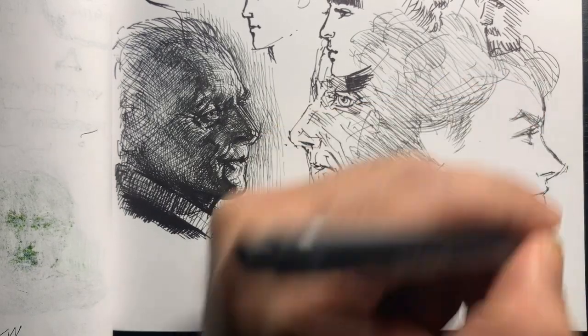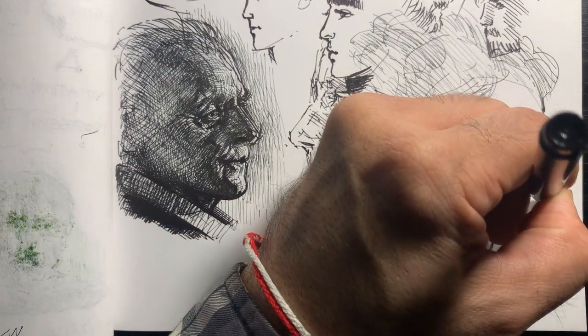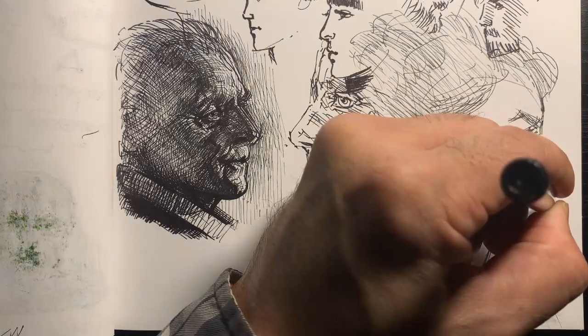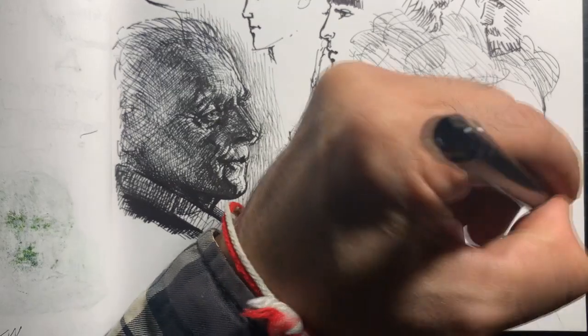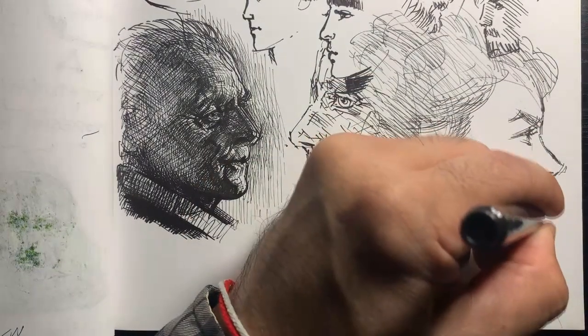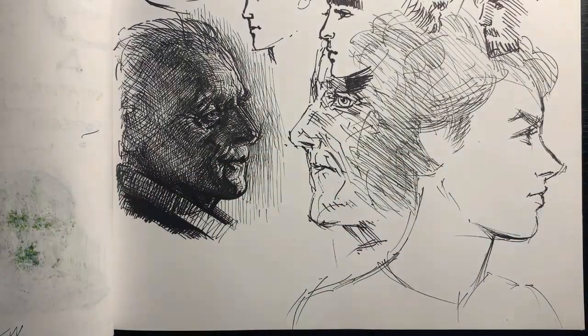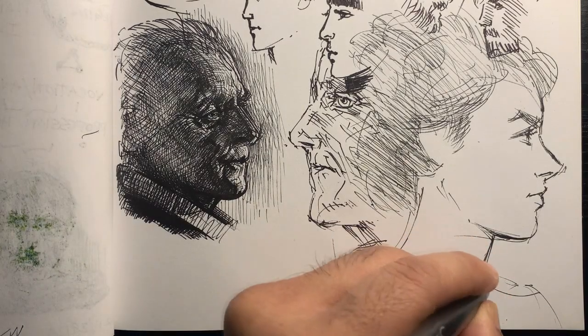You really have to make some decisions that determine whether it looks like the person or not. And that's part of the fun of it, of course. That's when you know that you succeeded, if it looks like the person.